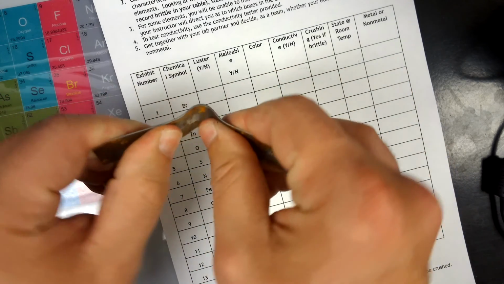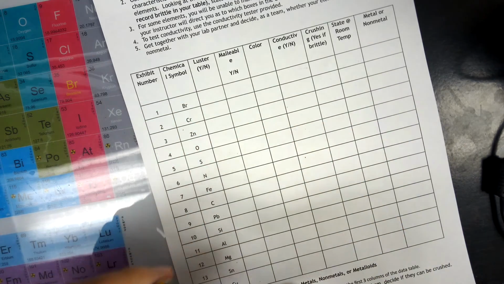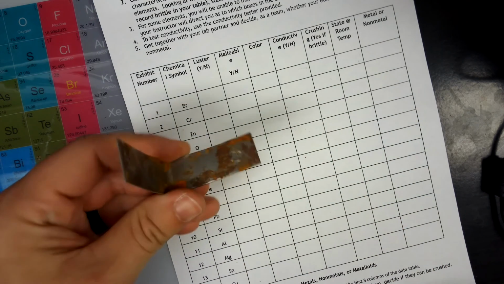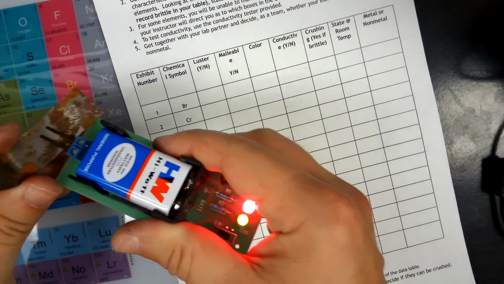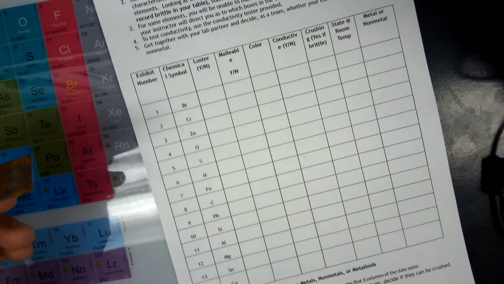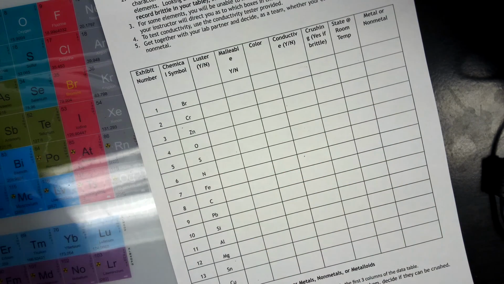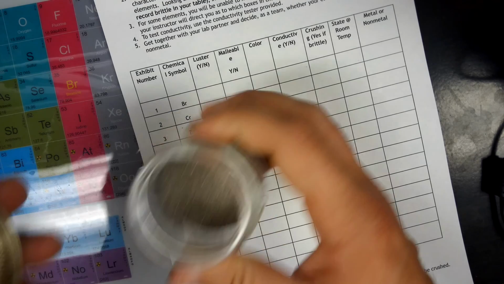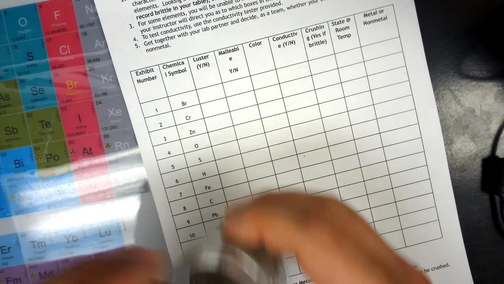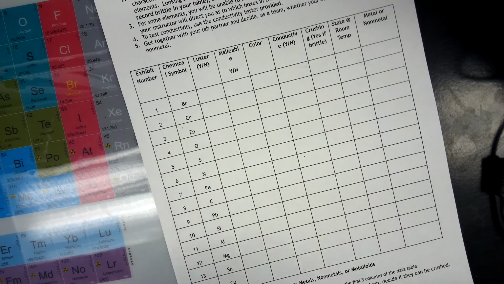So you can even bend a small piece like this. You can bend with your fingers. Silver in color. It is conductive. You can't crush it, and it is a solid. And then it comes in all sorts of different forms too, like here's some iron shavings, filings, and stuff like that.